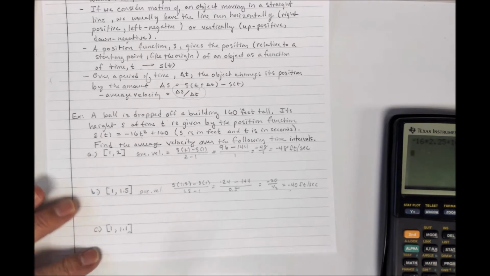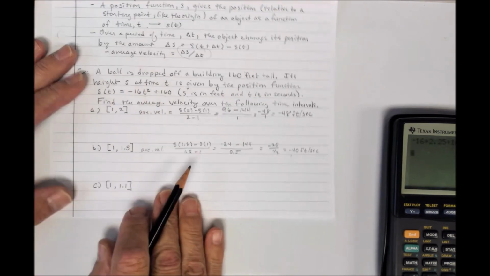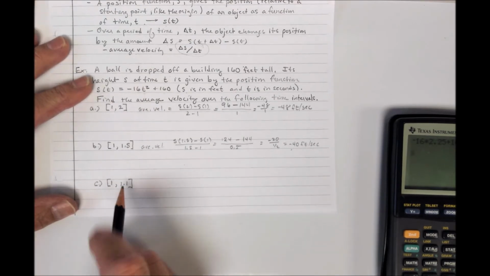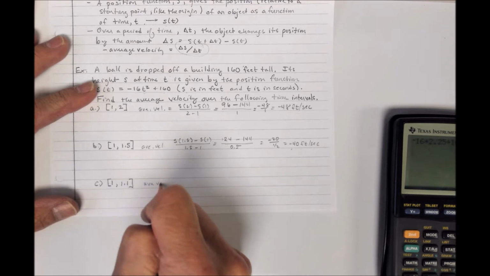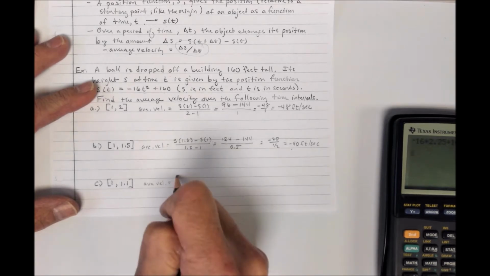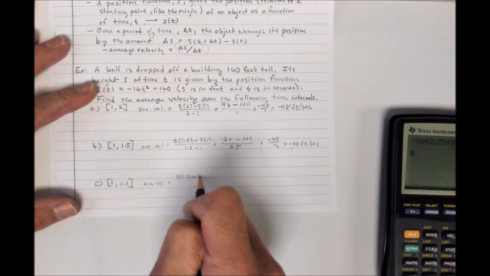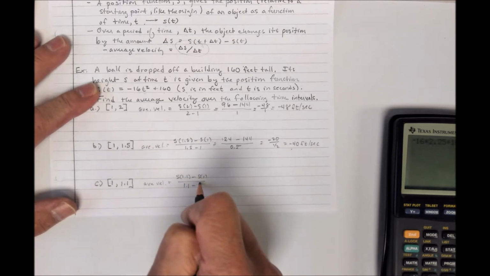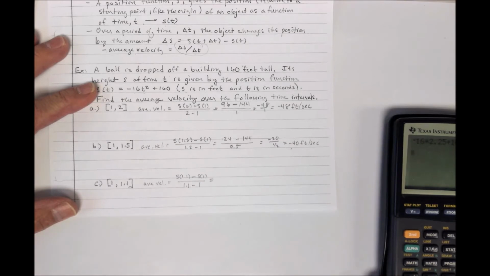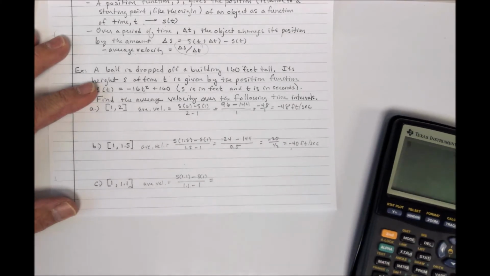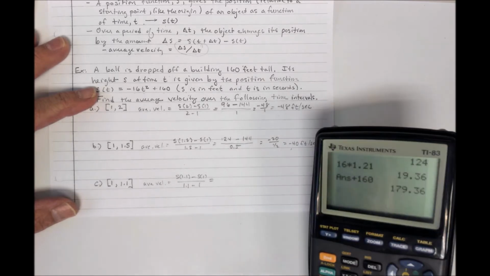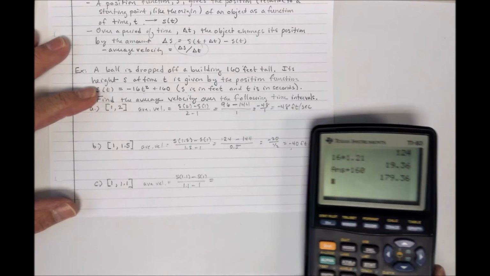All right, now we're really going to cut the time interval from 1 to 1.1. So my average velocity again here is going to be s of 1.1 minus s of 1 all over 1.1 minus 1. So s of 1.1, let me clear this out, I have to take negative 16 times 1.21, that's 1.1 squared, plus 160.